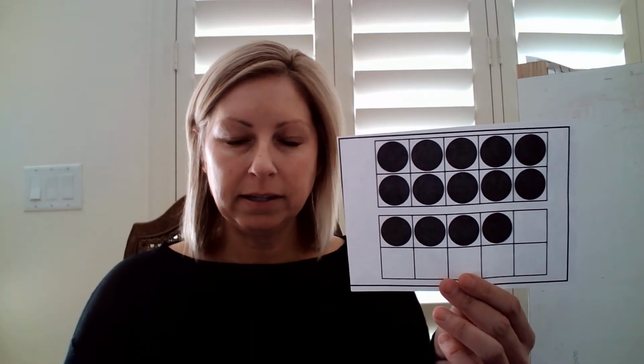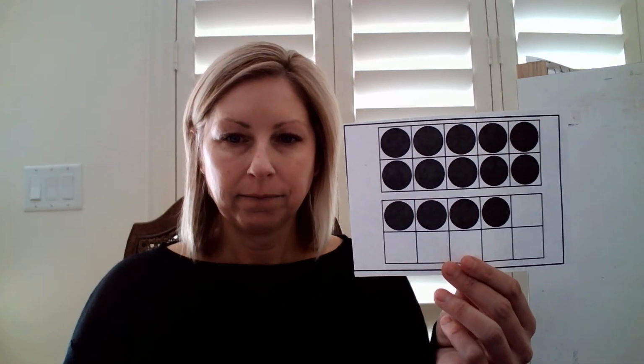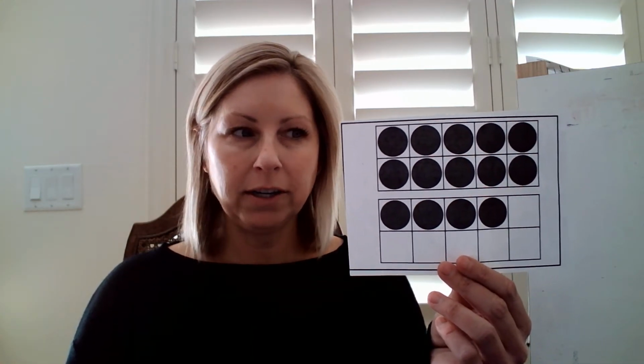Here's 2 10s frames. What number are you putting in your head? This is all filled in. So 10, let's count on. 11, 12, 13, 14. All right, good job. Let's keep going. Oh, fast. 10. Good. That was all filled in.